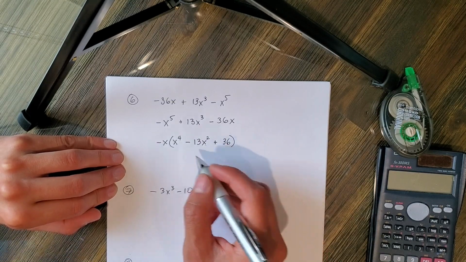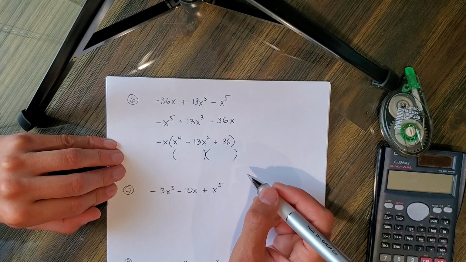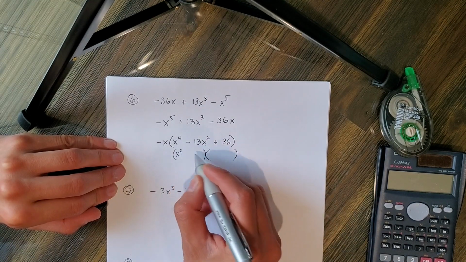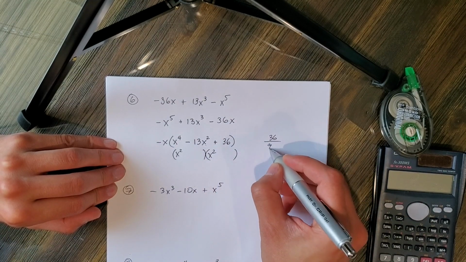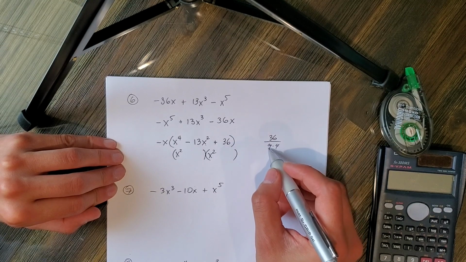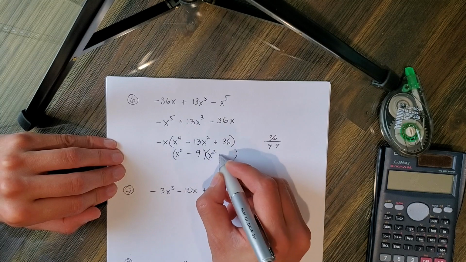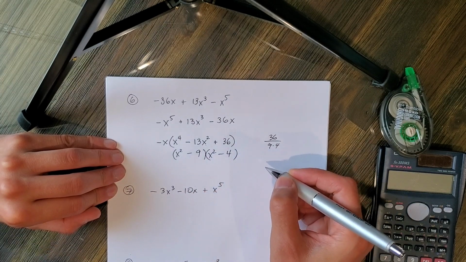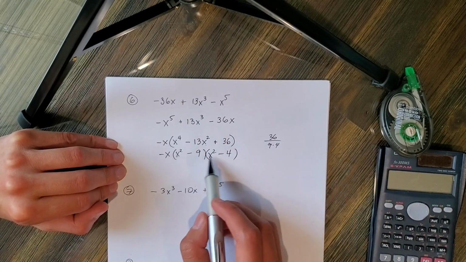Okay? So now we can go ahead and try to factor this like we were doing with the last one. We're going to do x squared times x squared and then 36. Right? 9 times 4, that's what comes to my mind first. 9 times 4. Notice here, if I add both of these, I get 13. So these are my two numbers. I'll just put minus 9 and minus 4. Bring this here down.